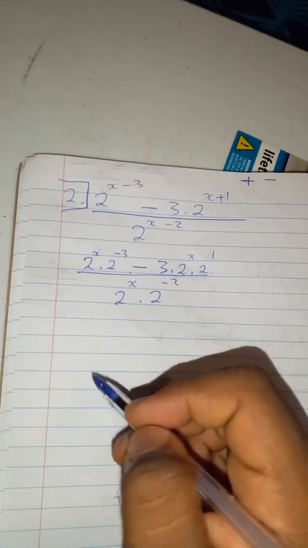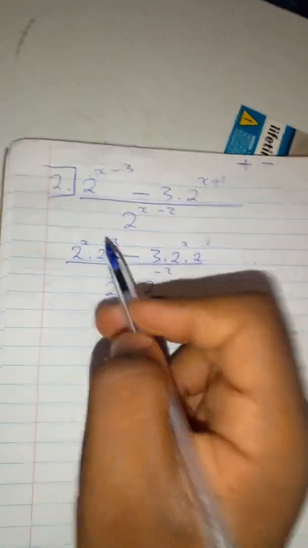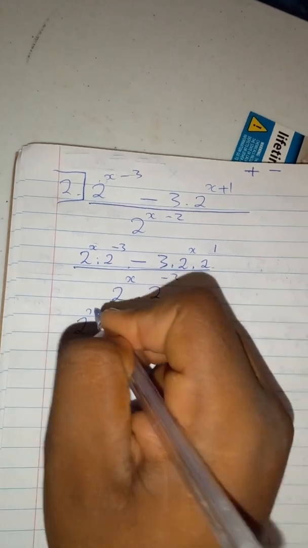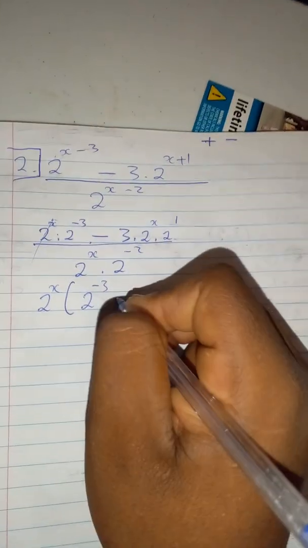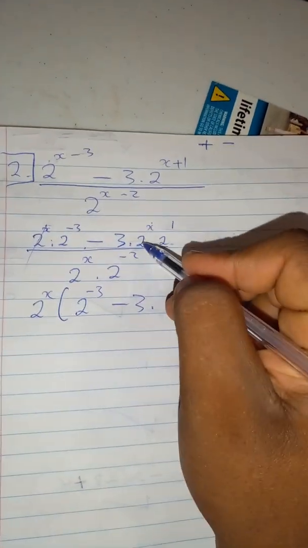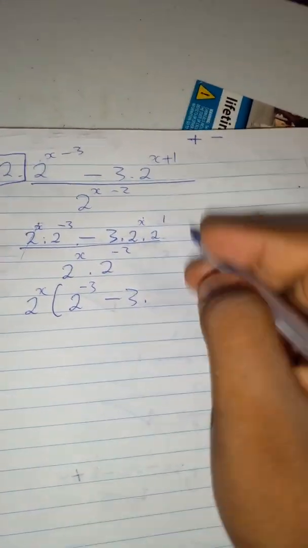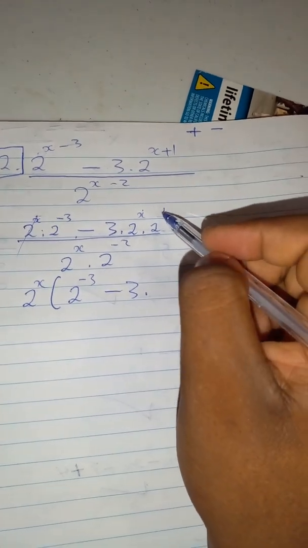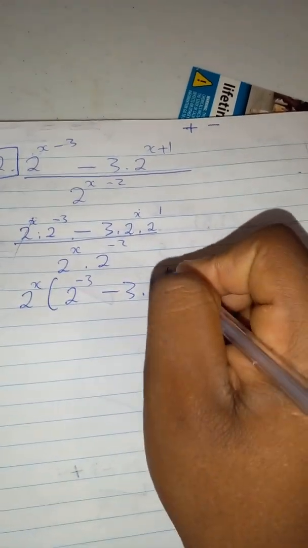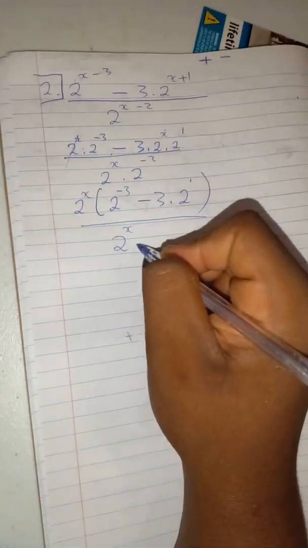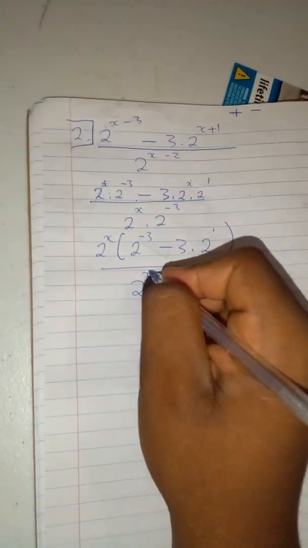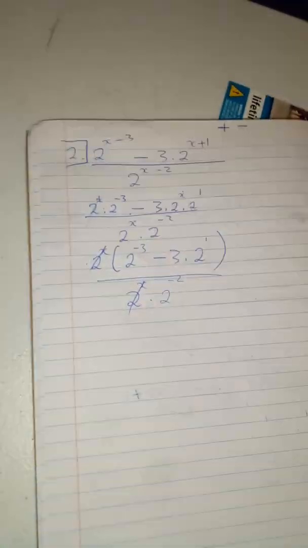So next, you're going to check what's common. What's common on this side is 2 to the power of x. We are now dividing. 2 to the power of x divided by 2 to the power of x cancels. So you'll be left with 2 to the power of negative 3 minus 3 multiplied by 2 to the power of 2x. 2 to the power of x cancels. So it will be 2 to the power of 1 over 2 to the power of x multiplied by 2 to the power of negative 2. Now you can cancel this one and cancel this one. 2 to the power of x and 2 to the power of x, they are fine.